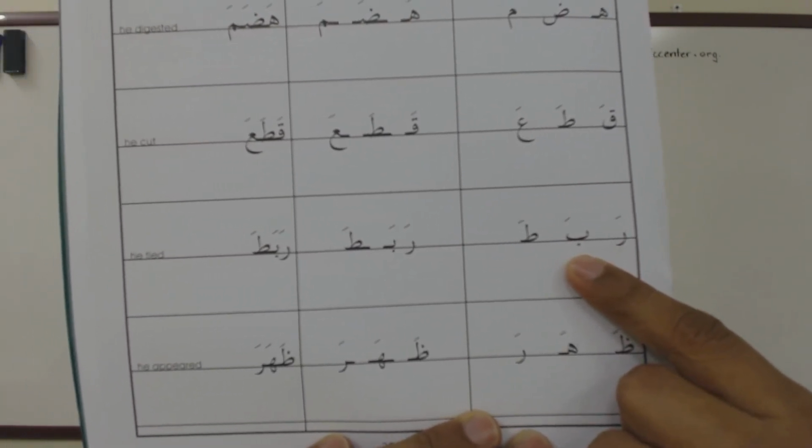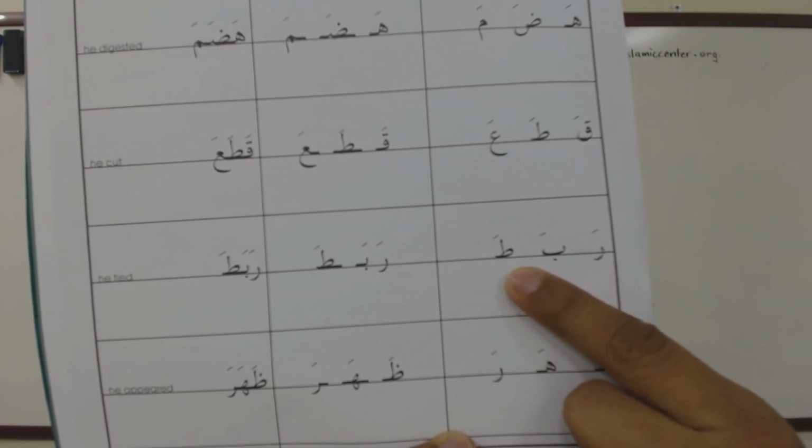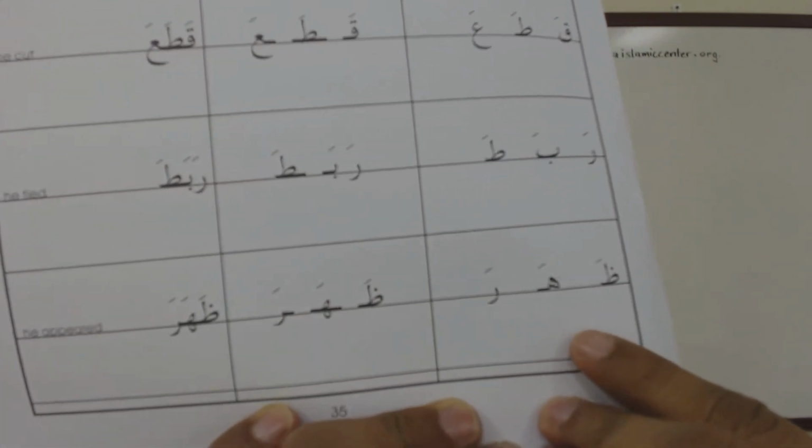Raba. What's the last letter? Ta, right? So rabata. How many round letters do you see there? The ra and the ta. Very good. Rabata means to tie something, like you tie shoelaces and so on. Next.